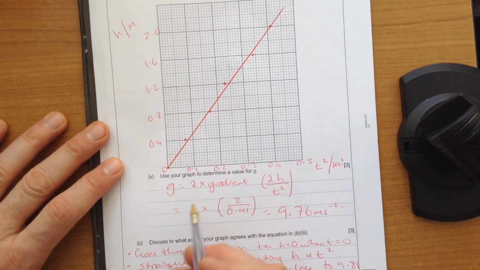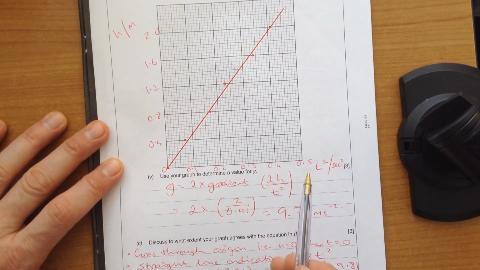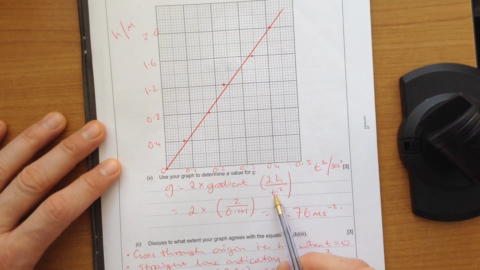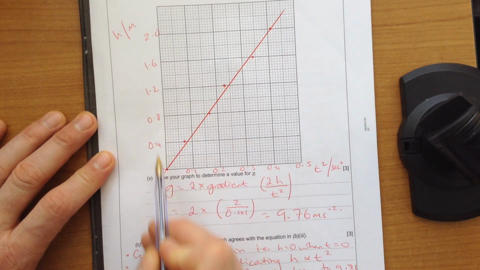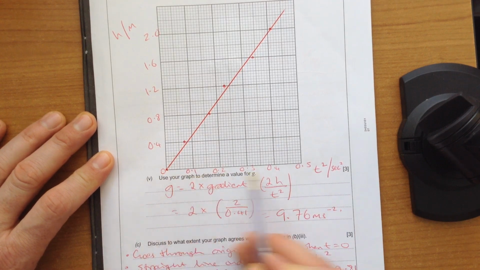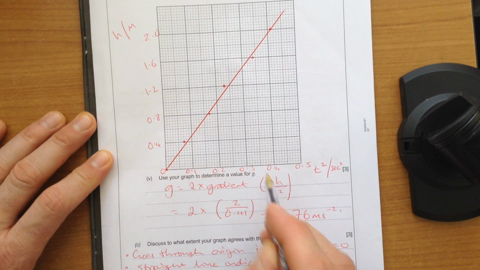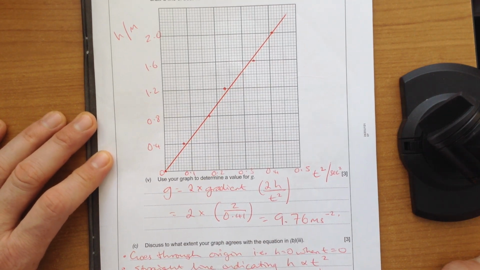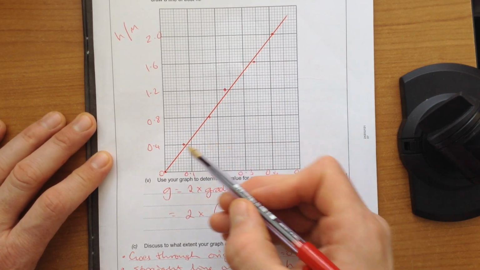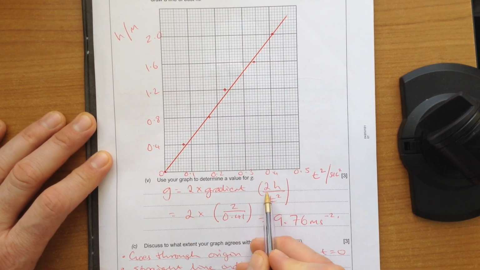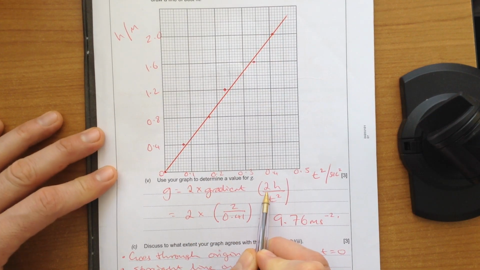Don't forget, they told us that g is 2 times h over t squared. h is the vertical axis, t squared is the horizontal axis. When you do vertical over horizontal, you are effectively finding the gradient of that line. So I need to find the gradient of this line and then times it by 2, because of that 2 they gave us earlier.